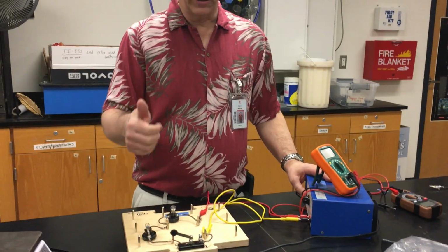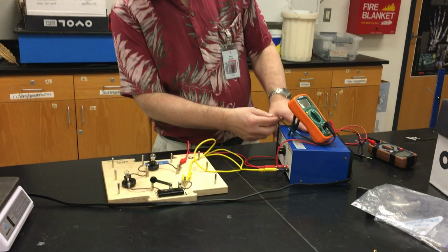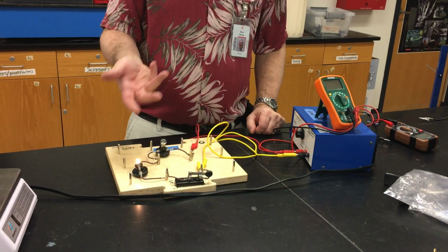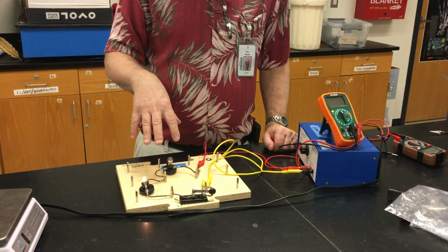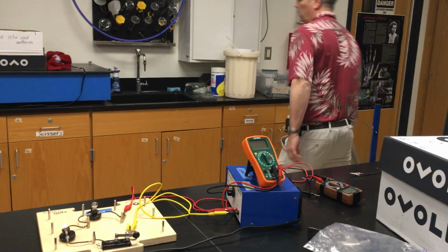All right, so we have a simple circuit set up: 2 light bulbs, a resistor, and a switch. When we turn it on, we can see that those 2 light bulbs are not equal. Obviously they are in series, so therefore they have the same current, but they have different resistances.